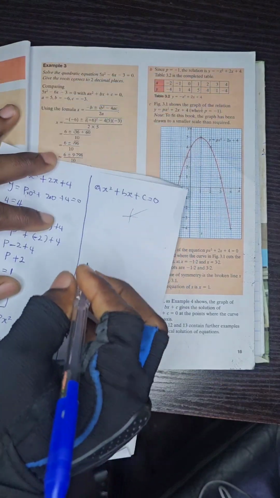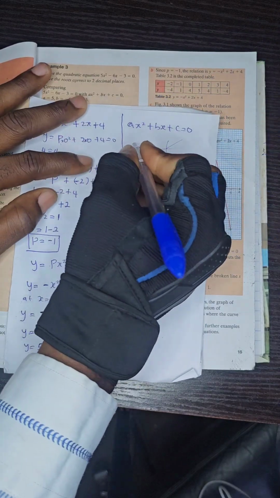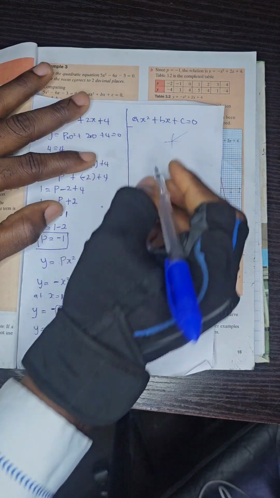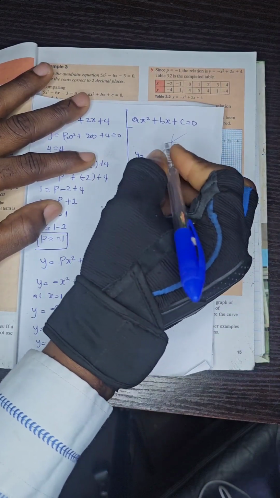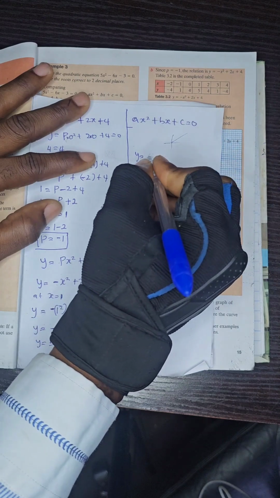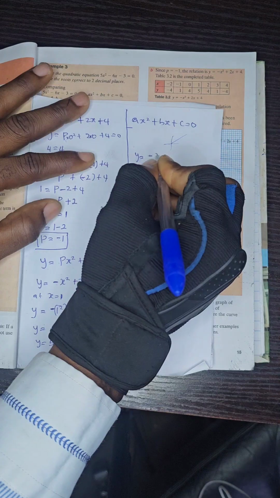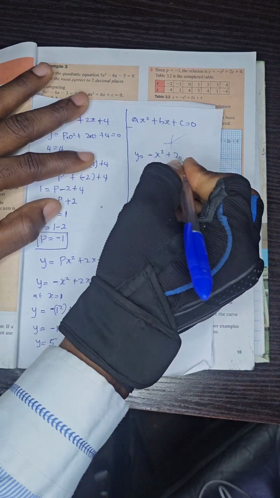We do the same for the second one. At the point where x is 2, we use the same equation and replace it again. y is equal to minus x squared plus 2x plus 4.